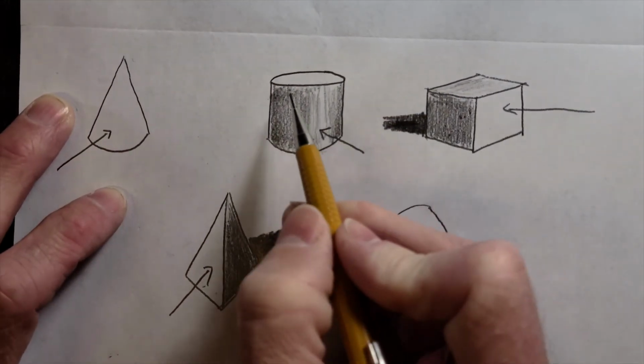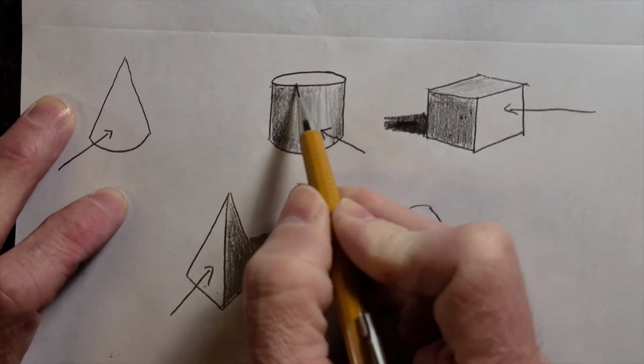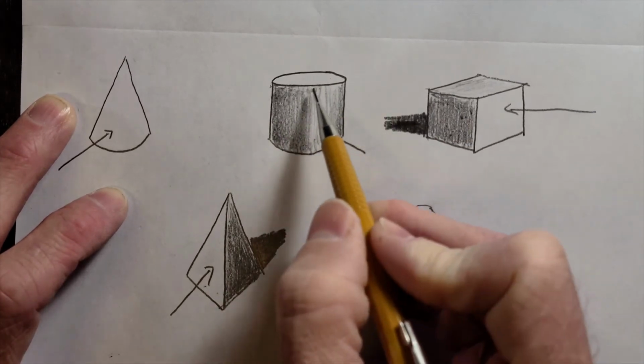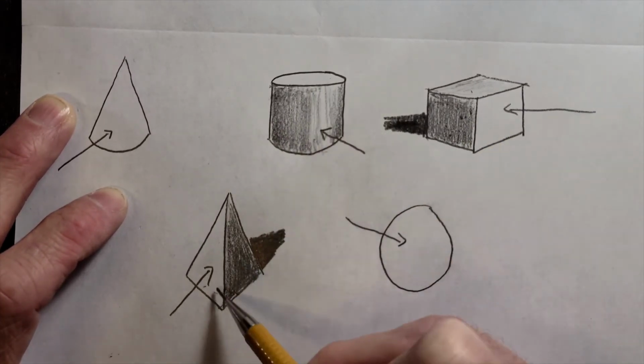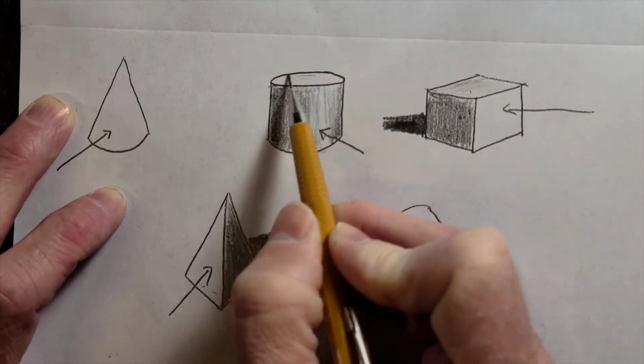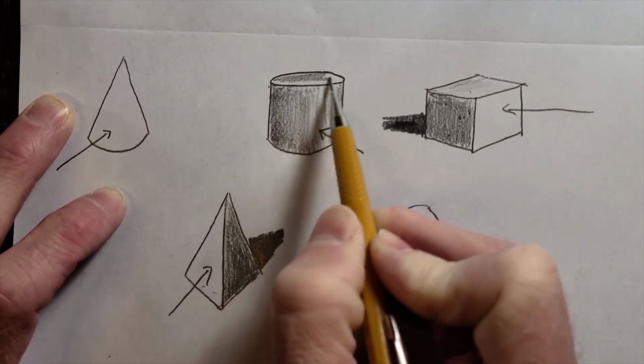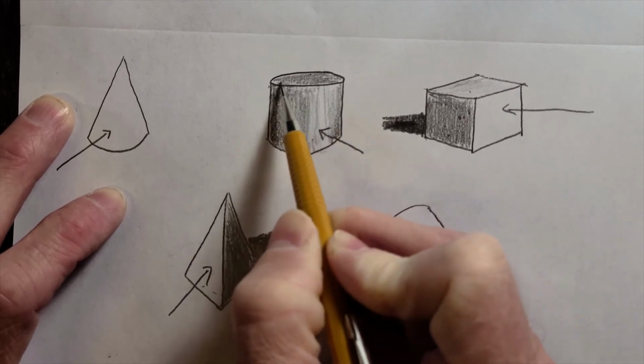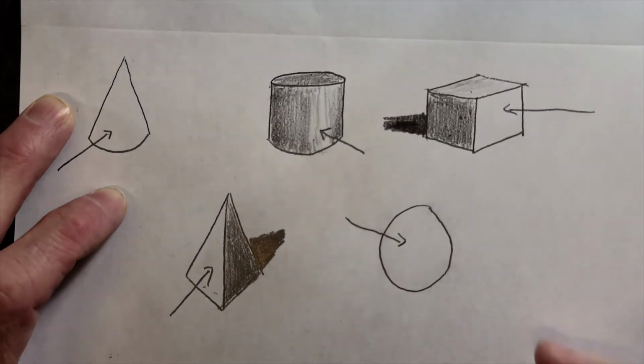Like so. And then this top shape here, of course, is going to be like our cube and our pyramid, where it's going to be all one value. I'm going to make that a little darker because it's hitting more kind of right here.